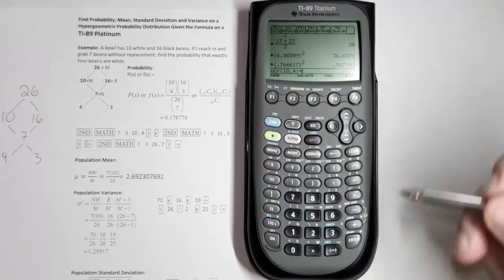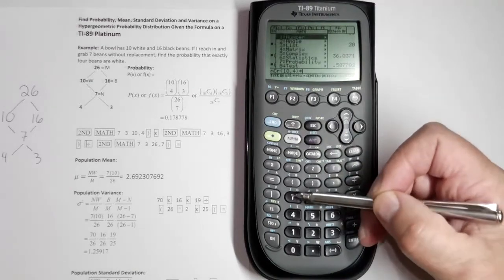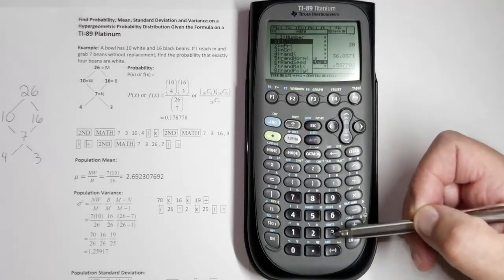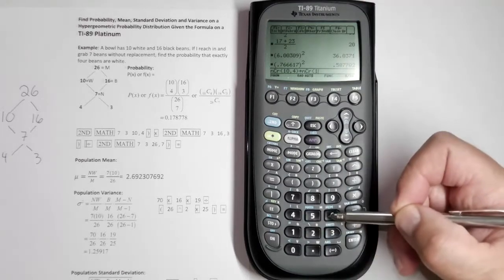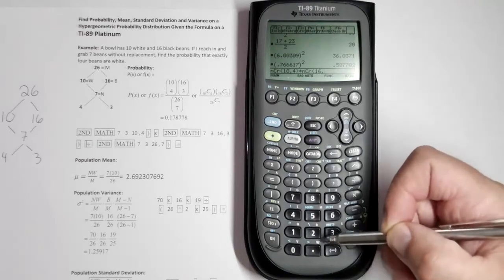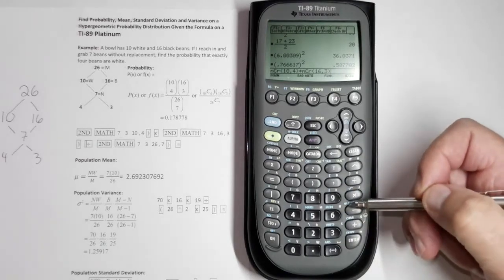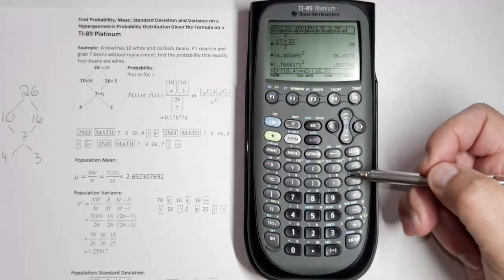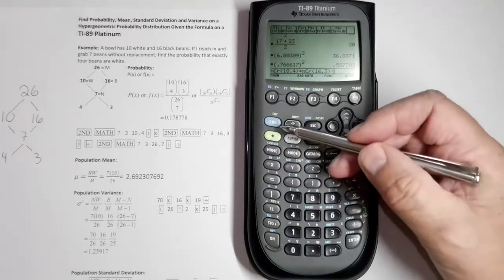times. Now we'll go through the process again. Hit second math. The number 7 is probability, and the number 3 is NCR. And it would be 16, comma, 3, close parentheses. Divided by, and we'll do the same process.